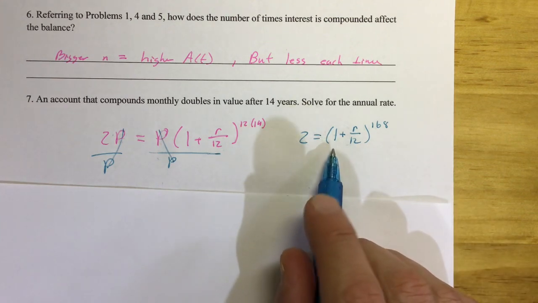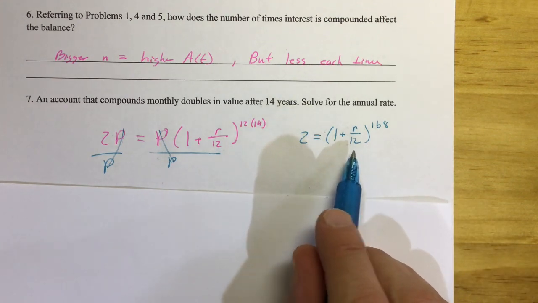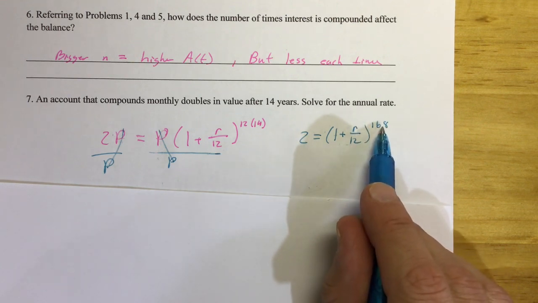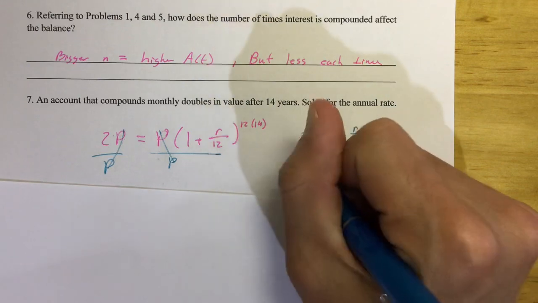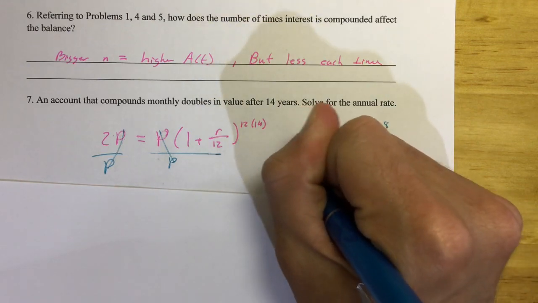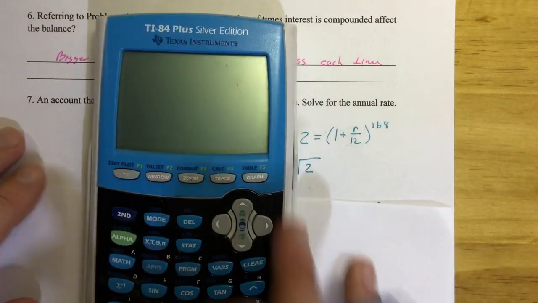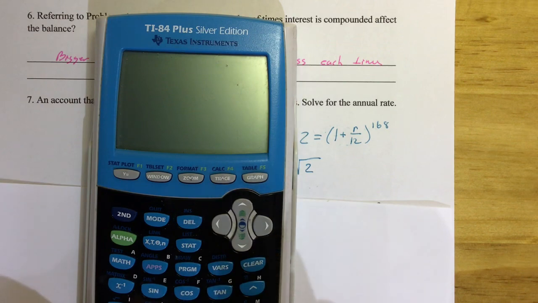Okay, for solving, this next step is going to be the craziest looking one. You have to undo this exponent, and the only way to undo that one is to use the root of that exponent. It's the same thing as a reciprocal, if you remember that business, but in the calculator, what you're going to end up typing is the 168th root of 2. Yeah, it looks crazy, right? But that's actually just what it is.